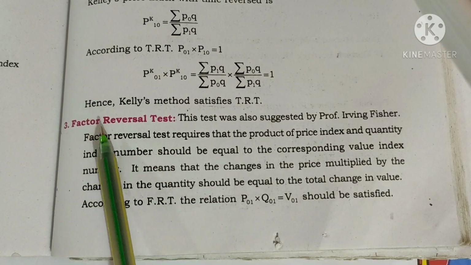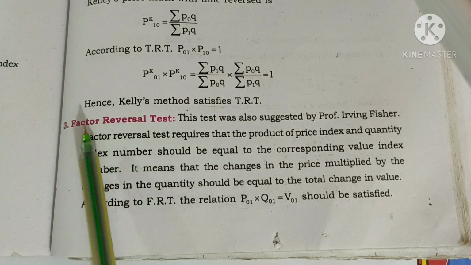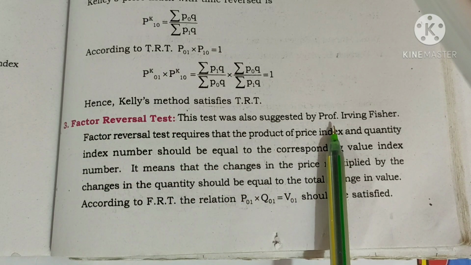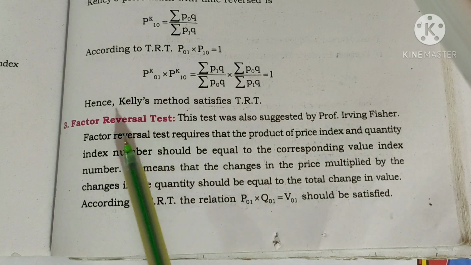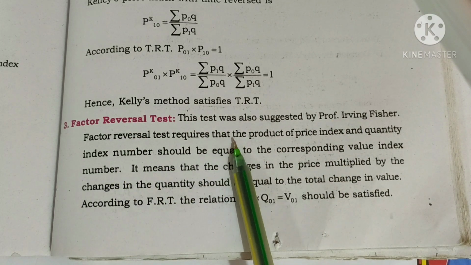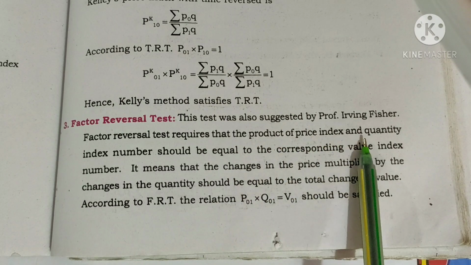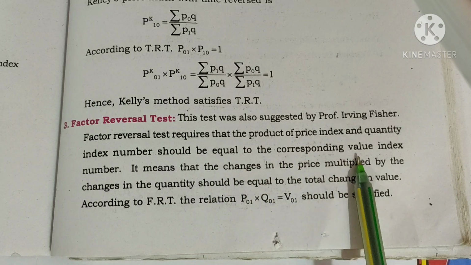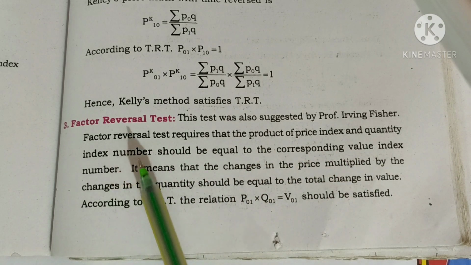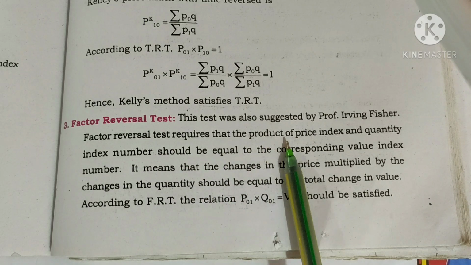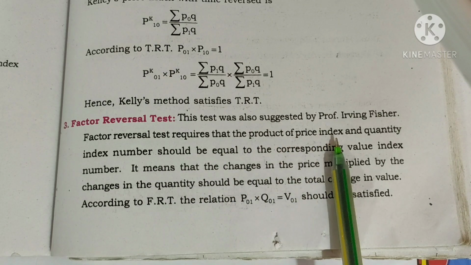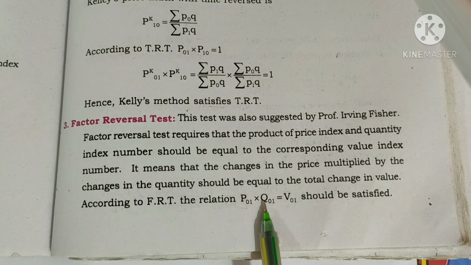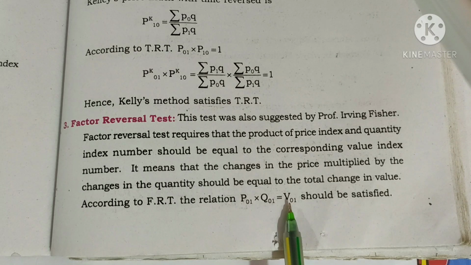Next, the factor reversal test, FRT. This test was also suggested by Professor Irving Fisher. The factor reversal test requires that the product of the price index and the quantity index number should be equal to the corresponding value index number. That is, the product of the price index and quantity index should be equal to the value index.